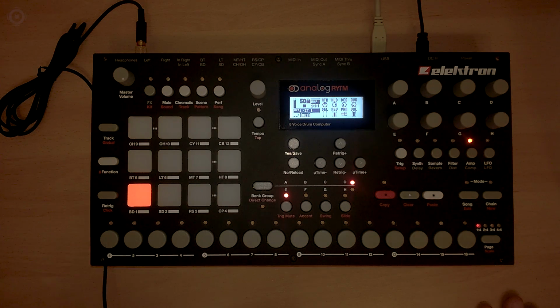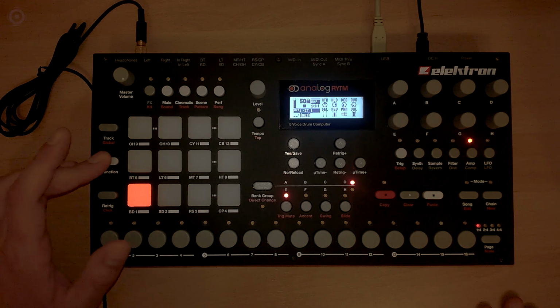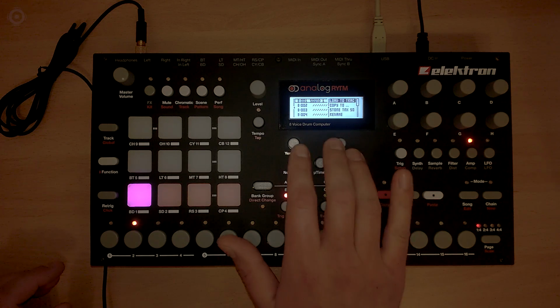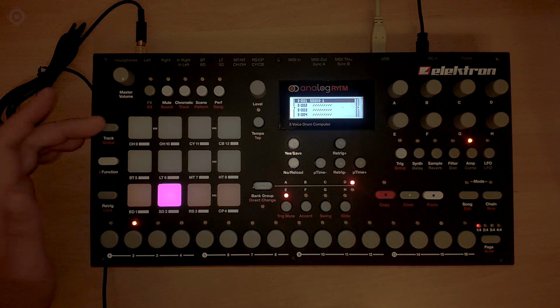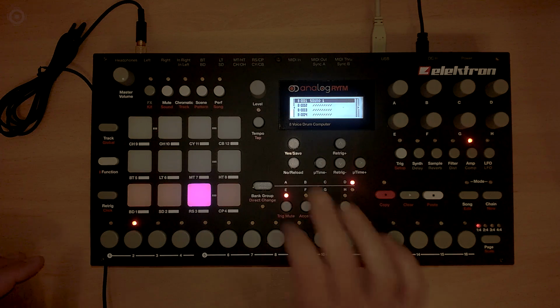Yeah, this could work already. Okay, now that I have my sound ready the way I want it, I save it. So I go to the sound manager and say store track sound. So the sound is saved, and I can now load it to the individual tracks.